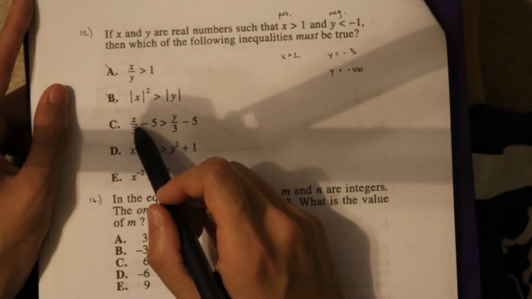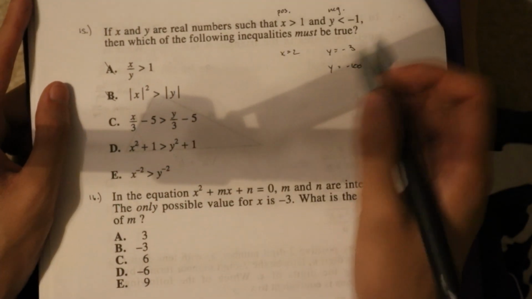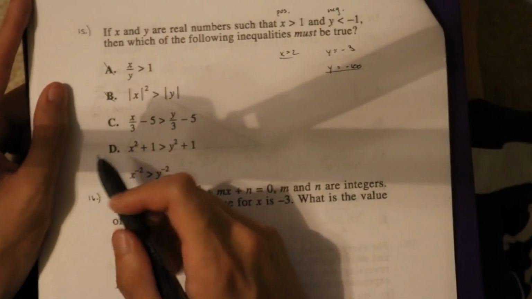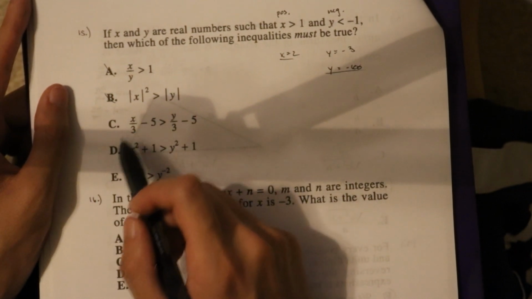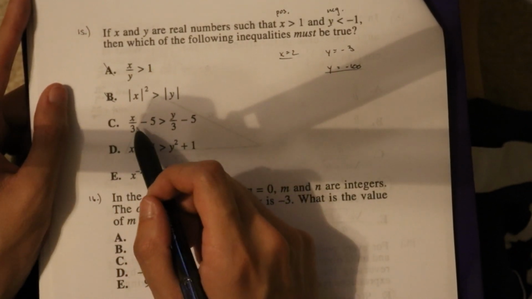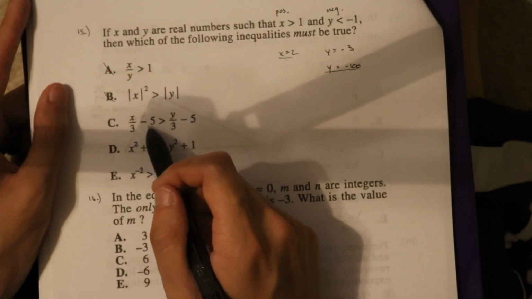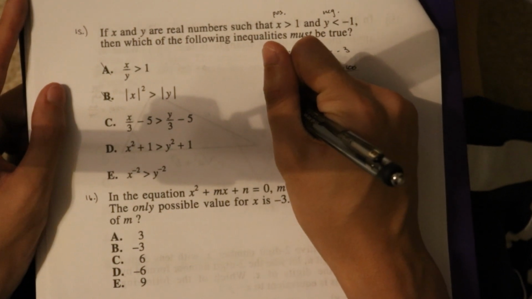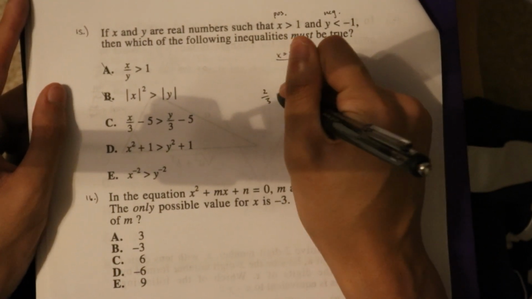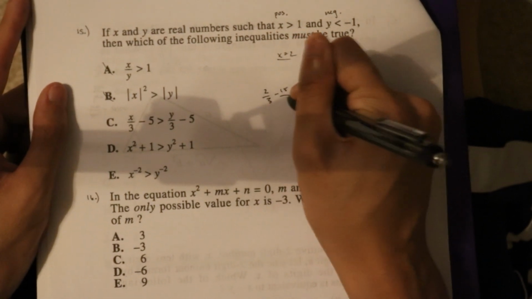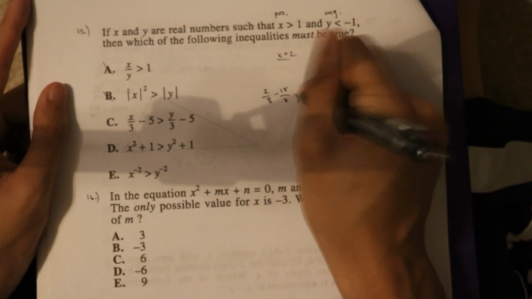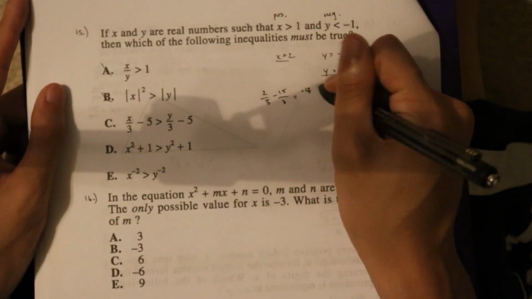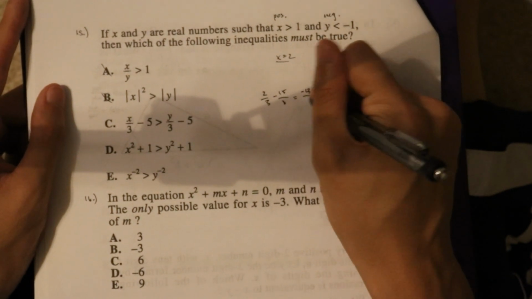Now, if you were to try this one, we're going to stick with these numbers, x equals 2 and y equals 100. So 2 divided by 3 minus 5. That would give you, let me see, 2 divided by 3, and then let's rewrite this as 15 divided by 3. That would give you negative 12, or no, negative 13. Yeah, negative 13 over 3.